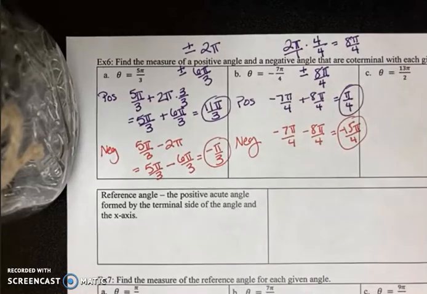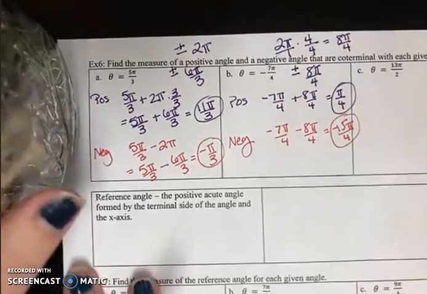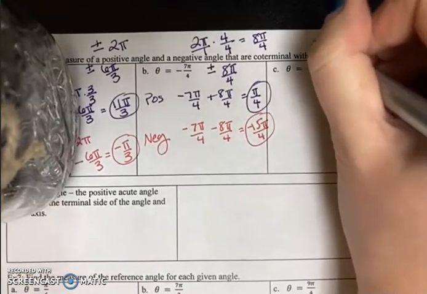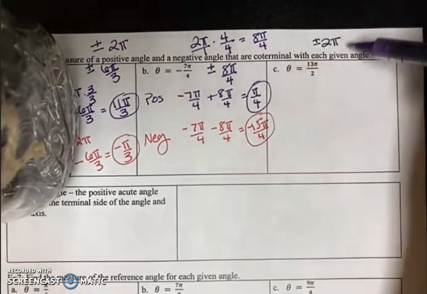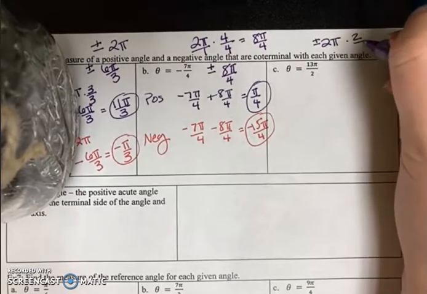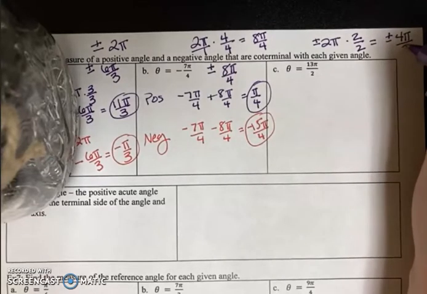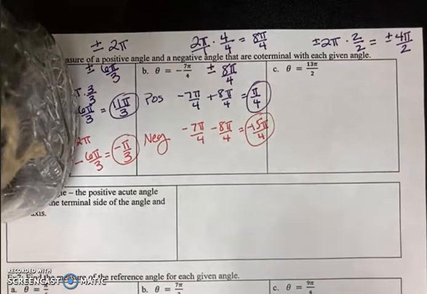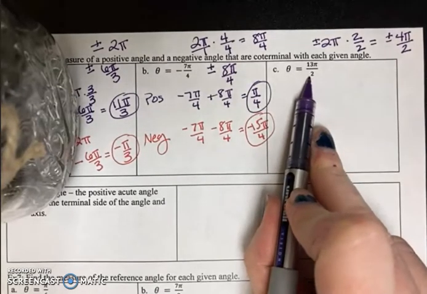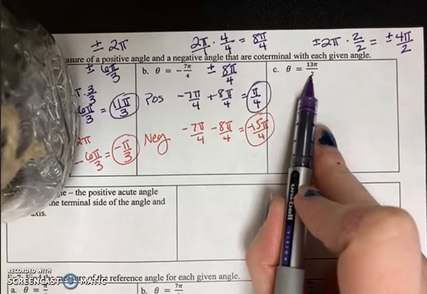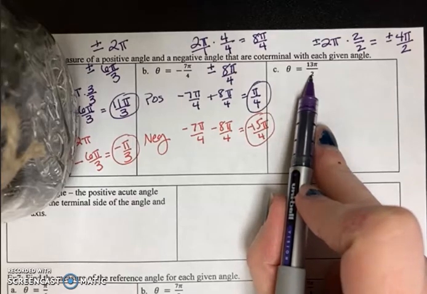Okay, last one. We have 13 pi over 2. So we're adding or subtracting 2 pi. But I want to rewrite the 2 pi so that it has the same denominator, meaning I have to multiply by 2 over 2, which means I'm adding or subtracting 4 pi over 2. I could add 4 pi over 2 to 13 pi over 2 in order to get a positive coterminal angle, which is fine. You're going to get 17 pi over 2. I wouldn't waste my time, though.